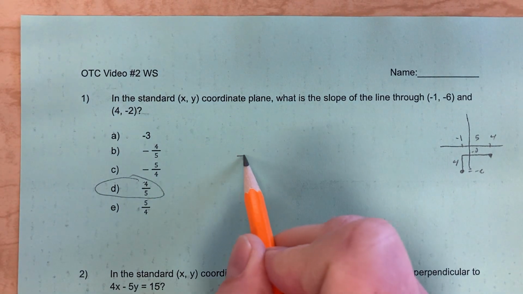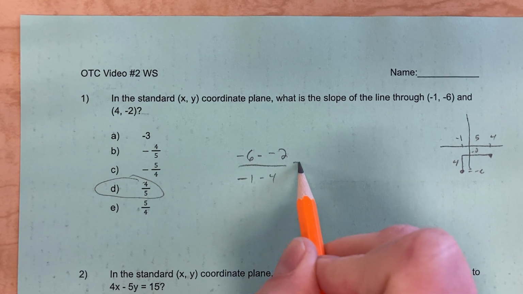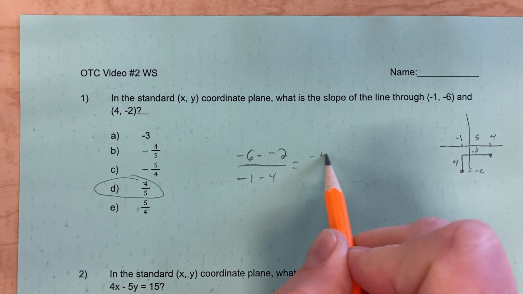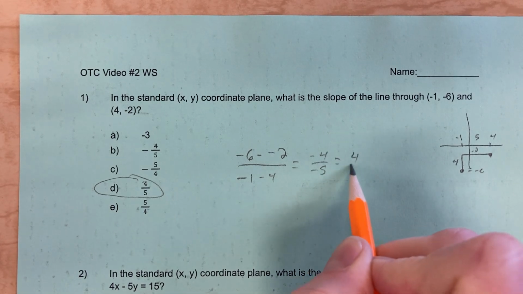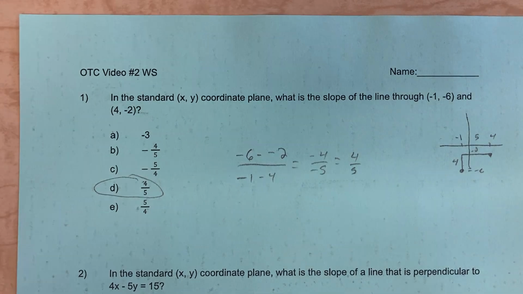The other idea would be to go y value minus y value over x minus x, and that would give you -4 over -5, which is the same as 4/5. One way or the other, that's how we would approach that one.